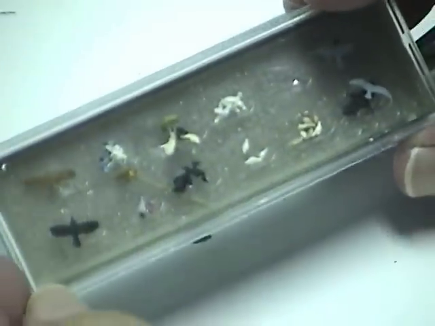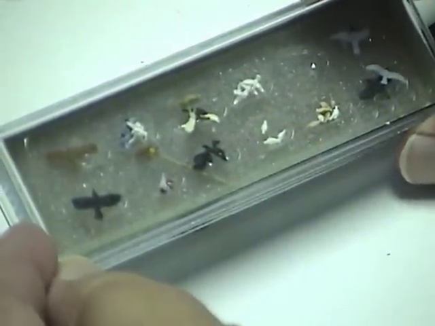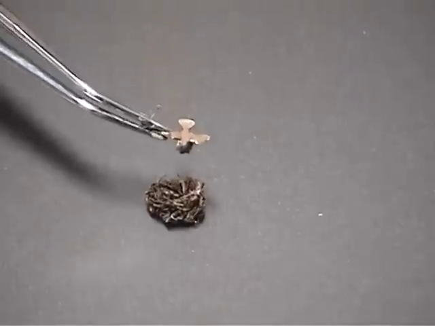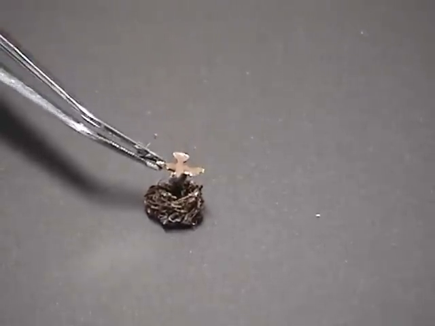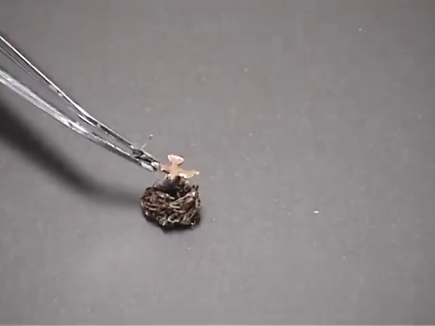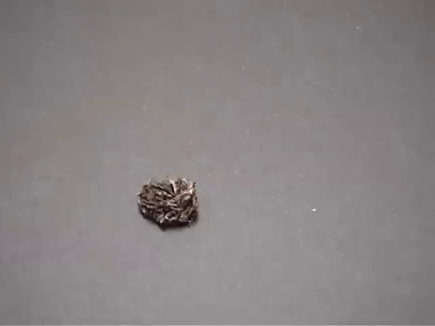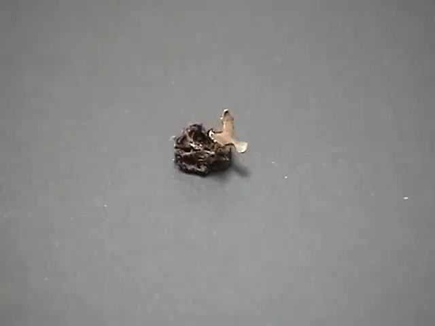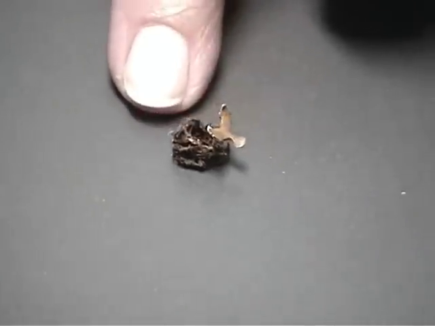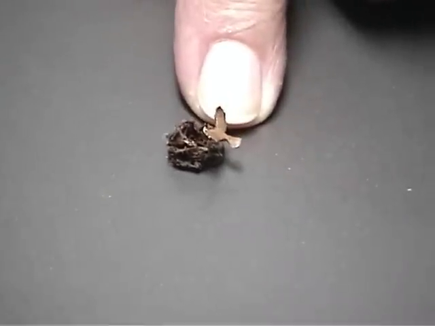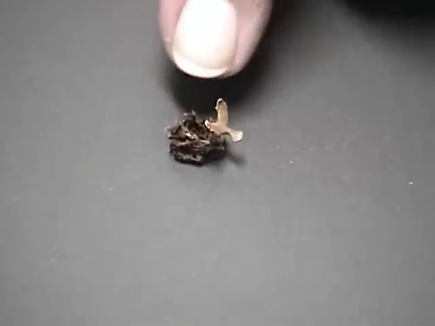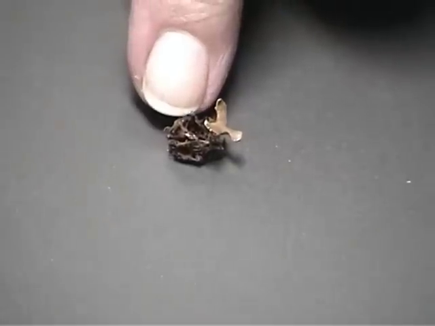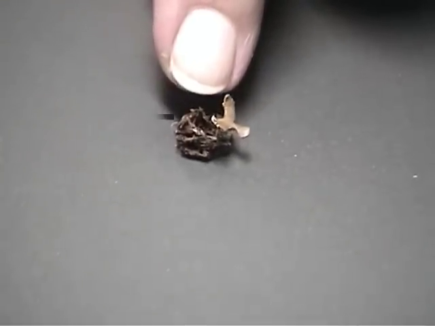Now the birds I use are from Pricer. It's part number 10169. These are HO scale birds. I've used some of the larger ones out of this package before, so we're working with some of the smaller ones that are in there. And we just take one of those and we just glue it onto the edge of the nest. I use 2-part epoxy, 5-minute epoxy to glue these on. Once it's glued on, there's your bird at your bird's nest. Very nice little model, just the way it is.